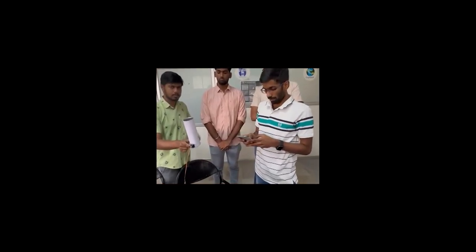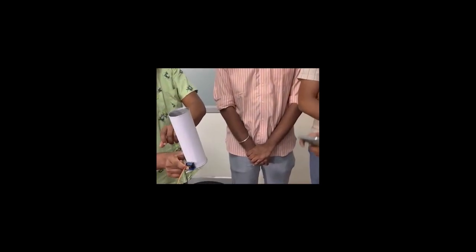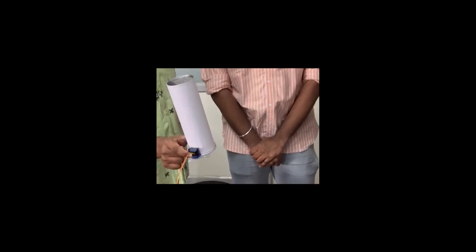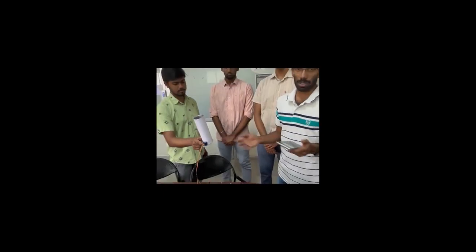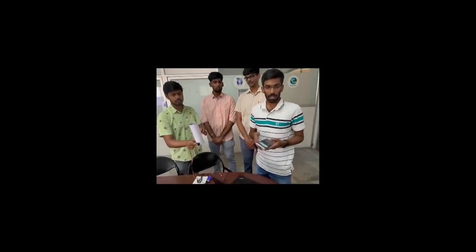Initially the lid is closed, and once I open the lid, it opens and the food falls down, and after some time I close the lid, so the motor automatically closes the lid of the container. And this is one approach.